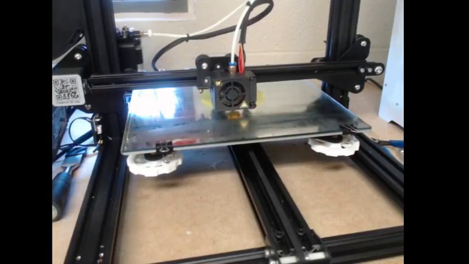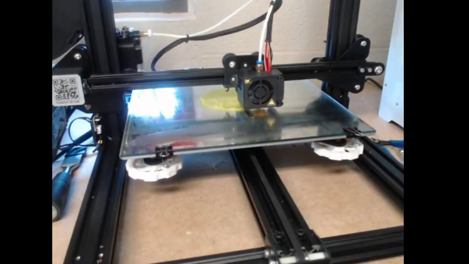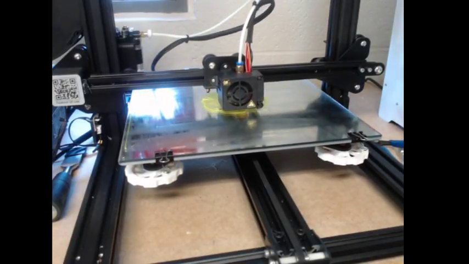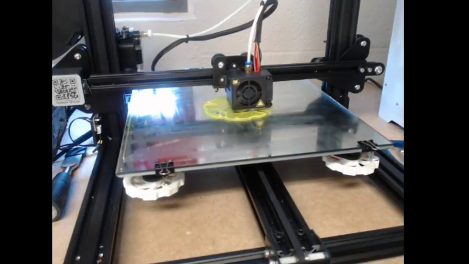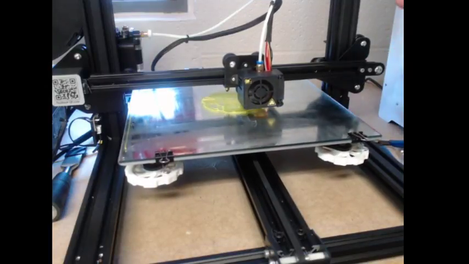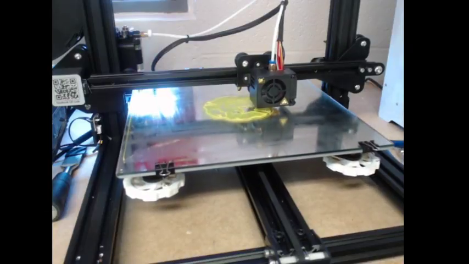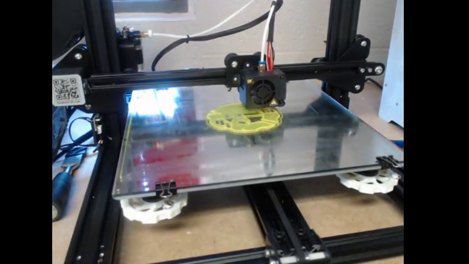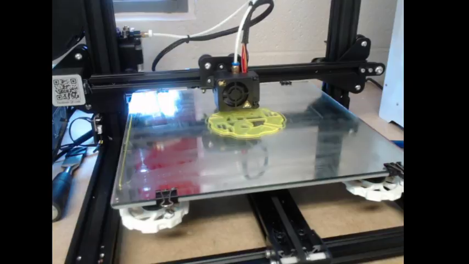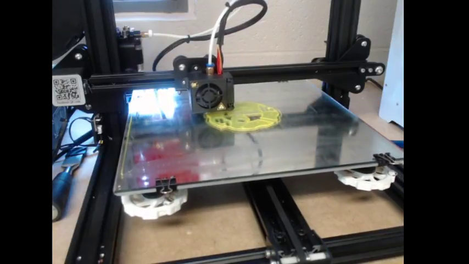Alright, well, I think that pretty much does it for today. I don't want to keep this stream going too long. Like I said, I will post a picture of this print when it's completed. It should be done in about an hour, so look on Twitter and see if you can find it.